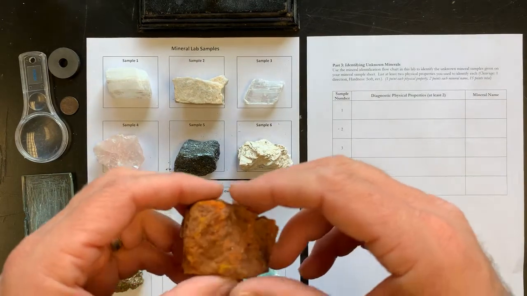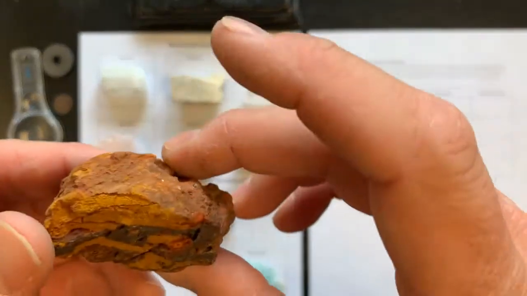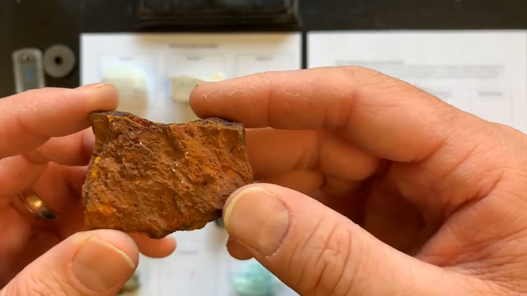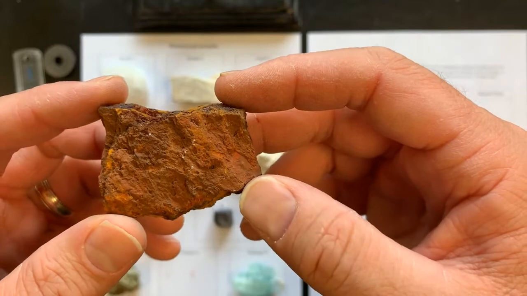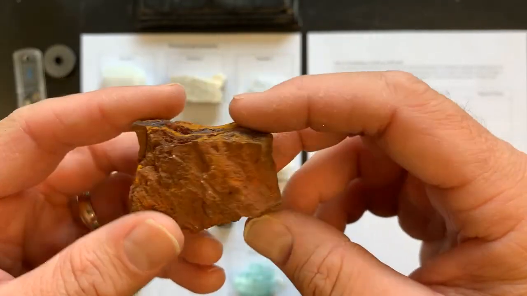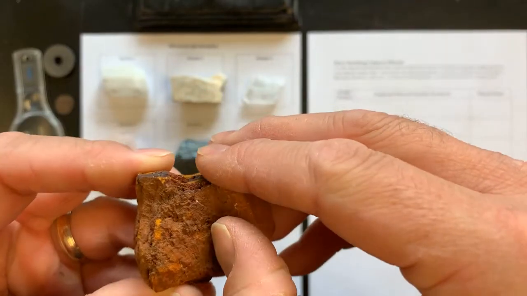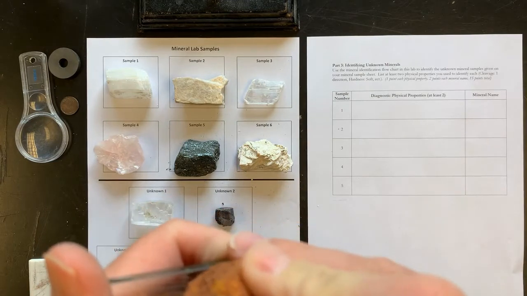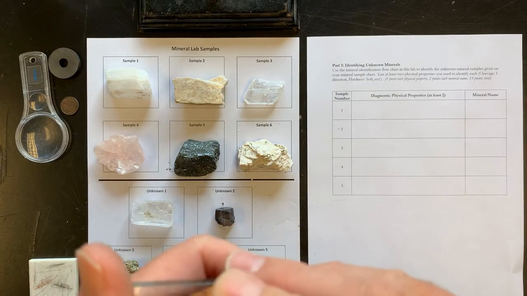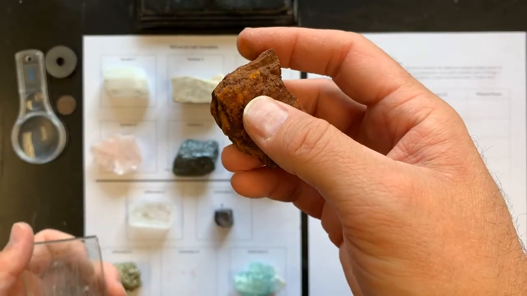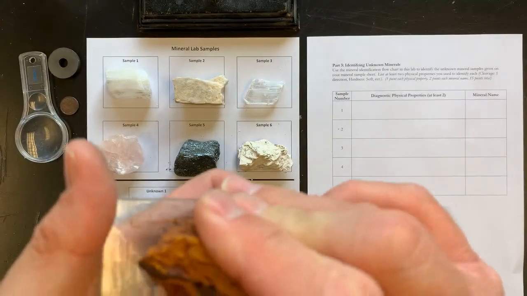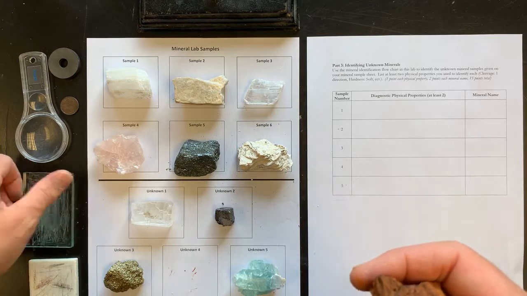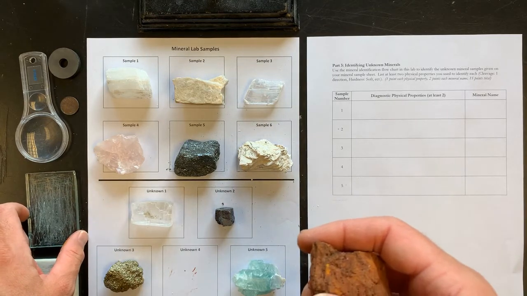Unknown number 4. First thing I see about this, looks like a big piece of dirt, rusty dirt. So we're going to say that for unknown number 4, its luster is: is it glassy, pearly, earthy, or metallic? Hardness, oh, it's harder than my fingernail. And it's actually digging into the glass plate. Some of it's coming off because it's so crumbly, but it actually digs in the glass plate, so it is hard.